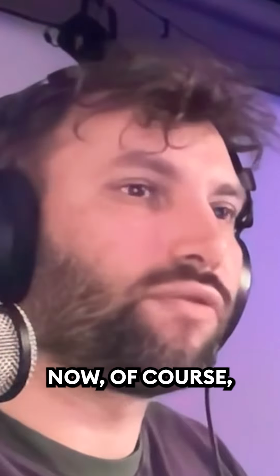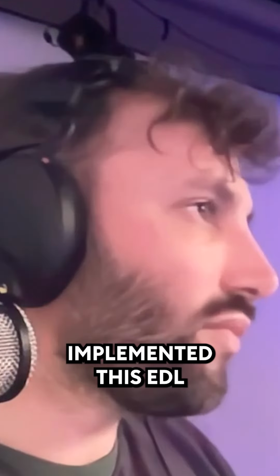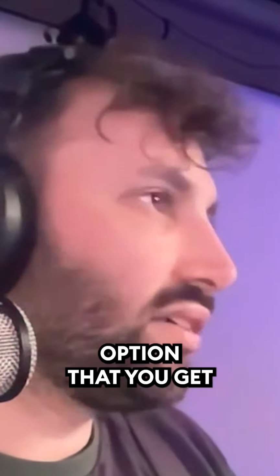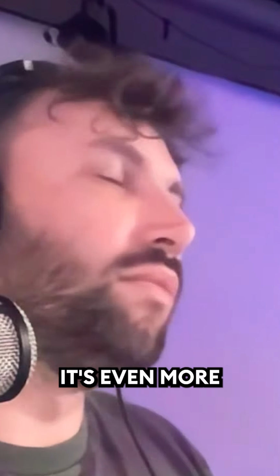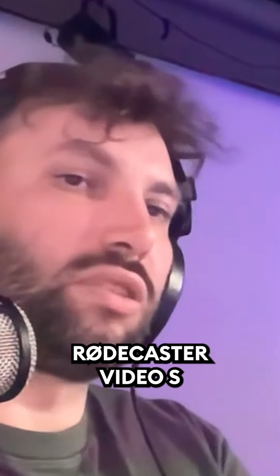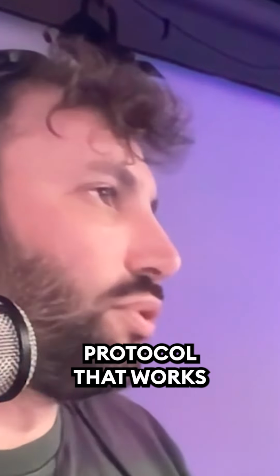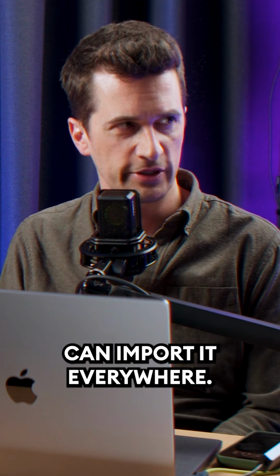And I think now, of course, that they also implemented this EDL option, it's even more flexible, it doesn't bind you to a certain NLE. So with the ATEM Mini Pro, it's DaVinci, but with the RØDECaster Video S, I think EDL is a common protocol that works with Premiere, Final Cut probably. I think you can import it everywhere.